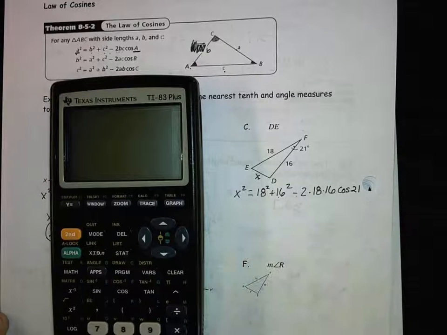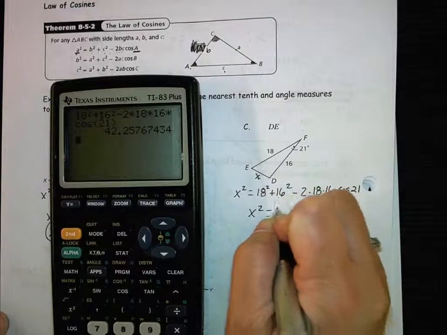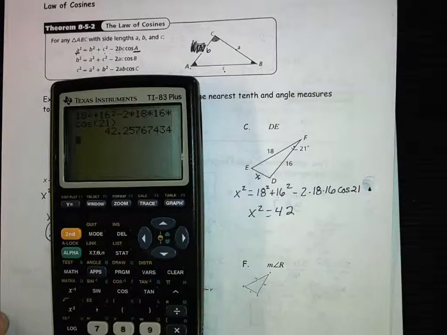So this whole thing we can enter in our calculator. 18 squared plus 16 squared minus 2 times 18 times 16 times the cosine of 21. And that becomes x squared equals right about 42.